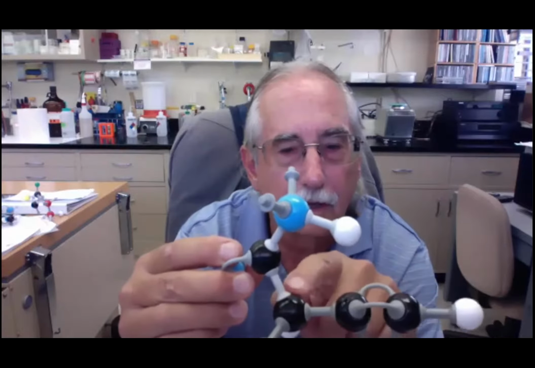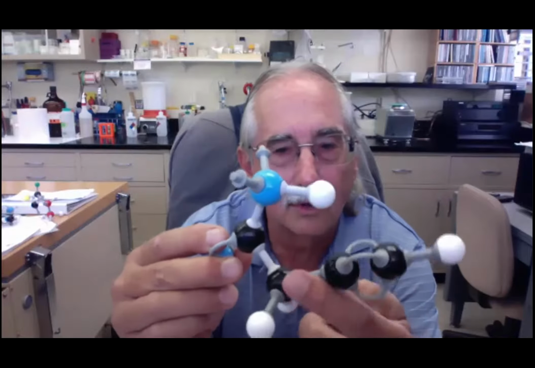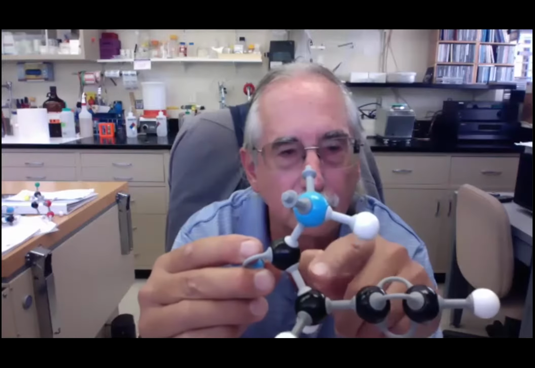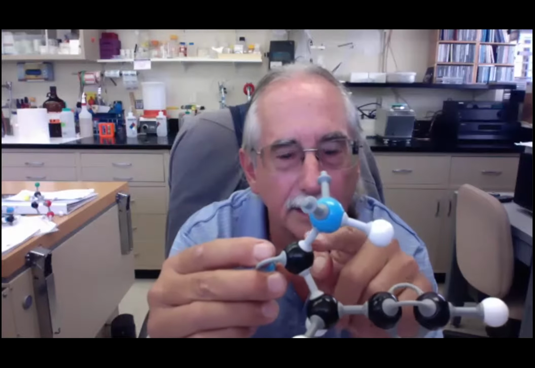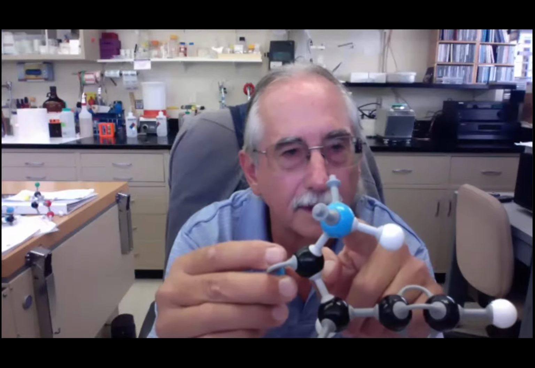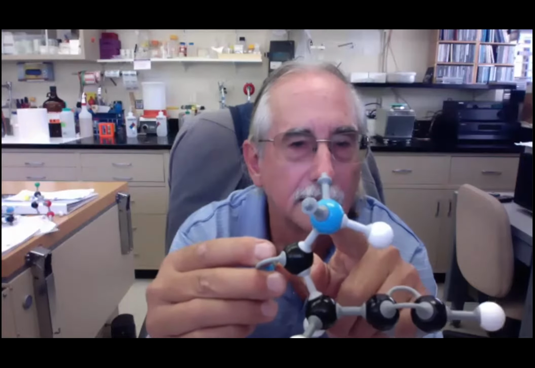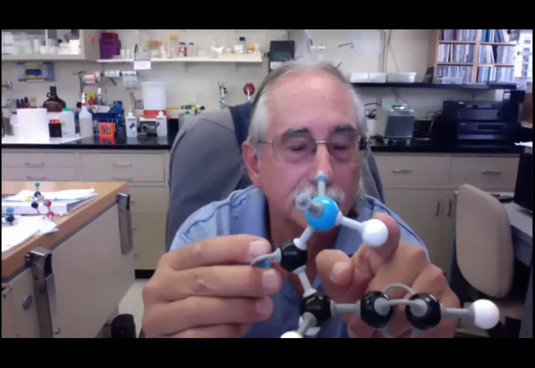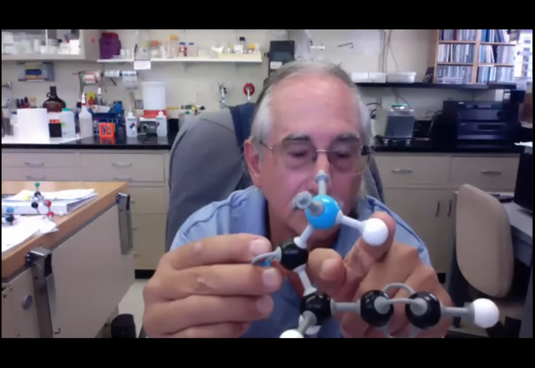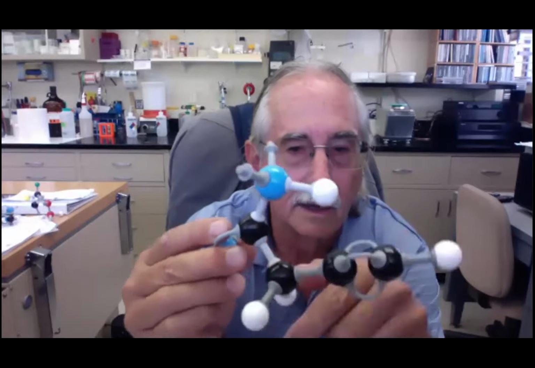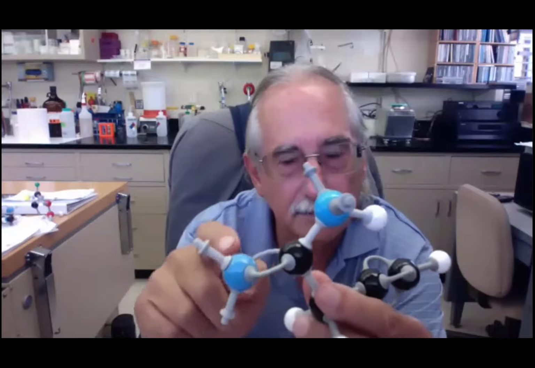Same thing here, other nonpolar bonds over here. This is nonpolar over here. But when I go from carbon to oxygen, that becomes a polar covalent bond. And from oxygen to hydrogen, it's another polar covalent bond. And on this side, I have another polar covalent bond over there.